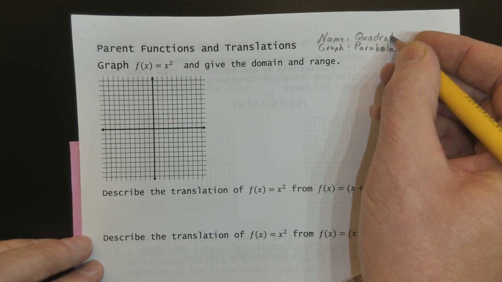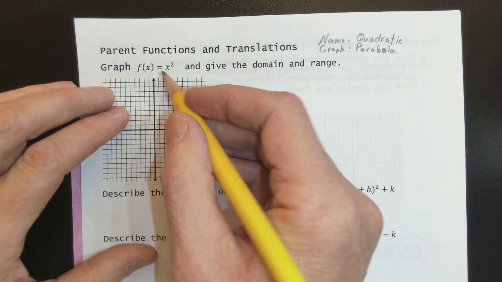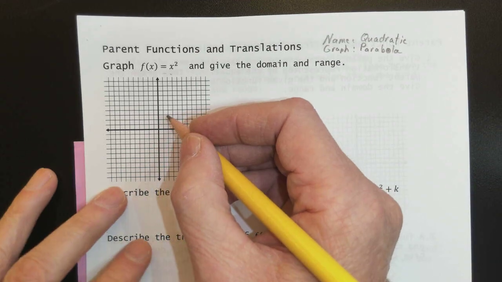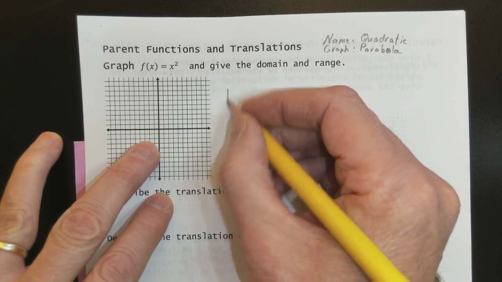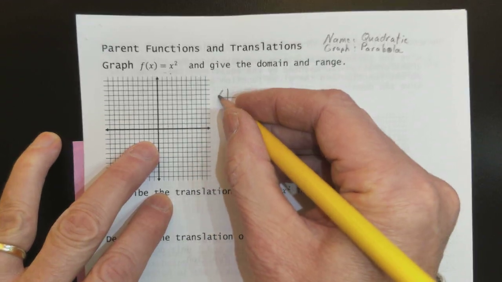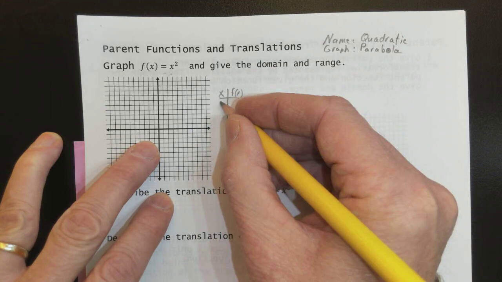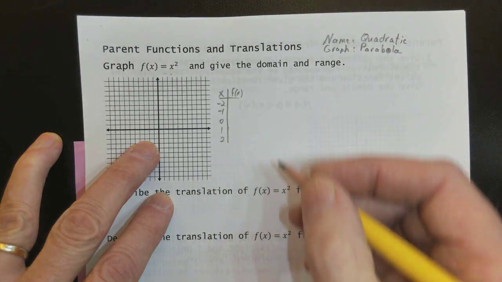All right. So let's graph it. Did we do it enough yesterday, several times yesterday? We can make the table. Let's go ahead and do that for right now. X and f of x. -2, -1, 0, 1, and 2. I'll do that for the x.